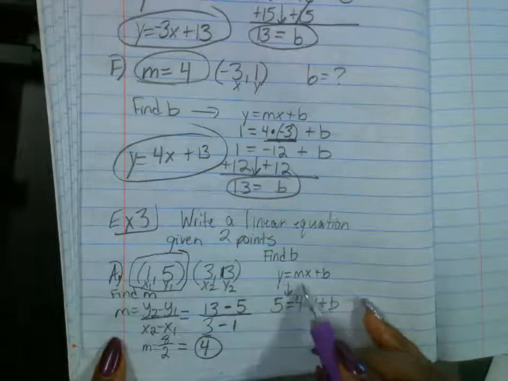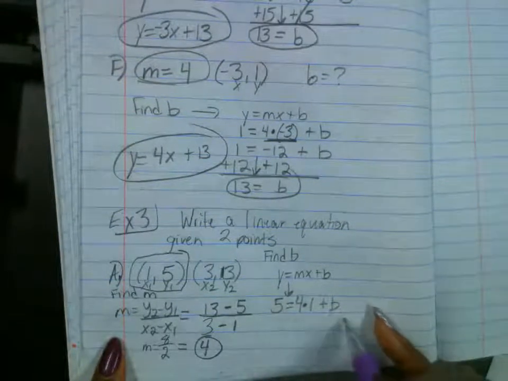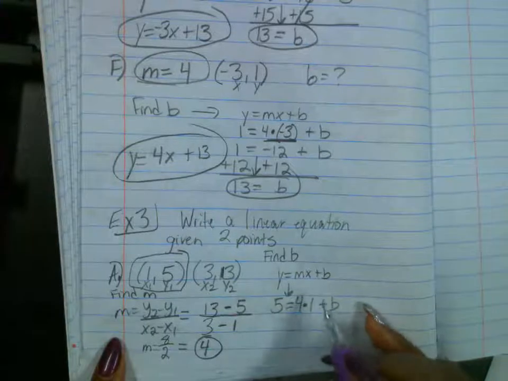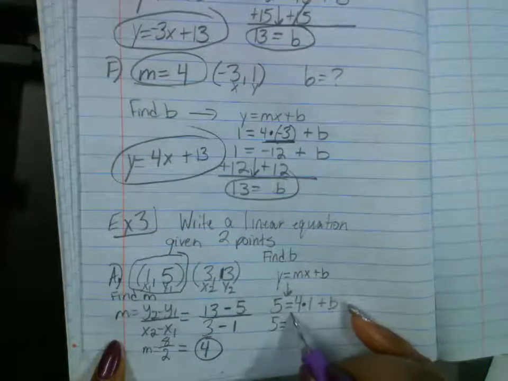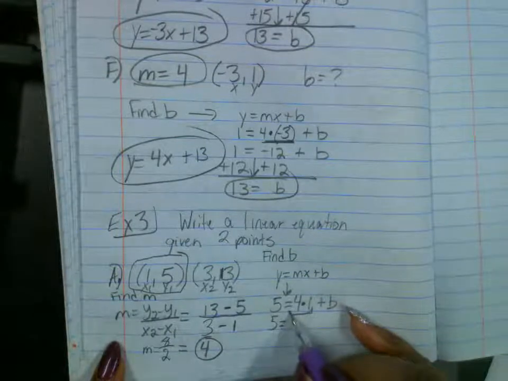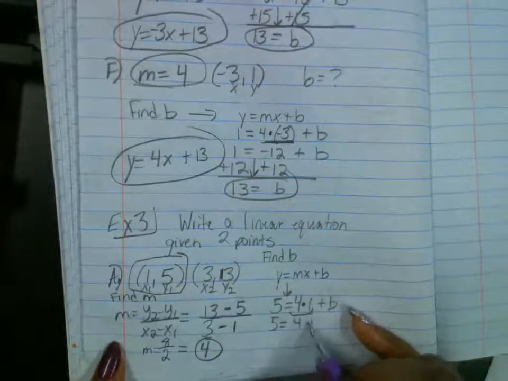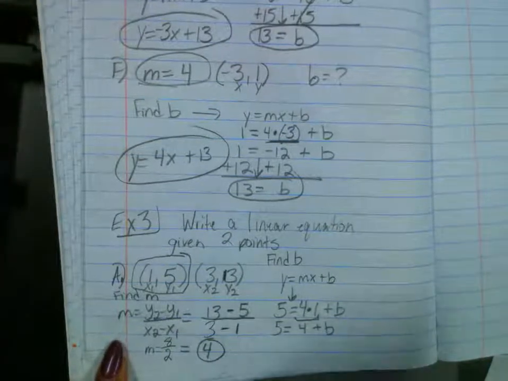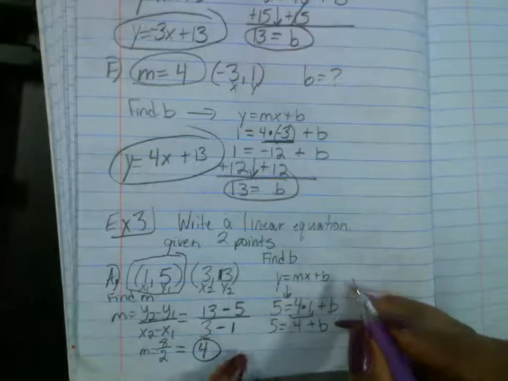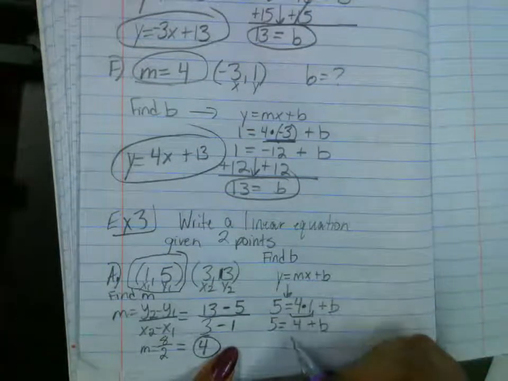We already wrote y equals mx plus b. We substituted, so now what do we do? Multiply. So 5 is equal to, when we multiply, 4. Then we have plus b. How do we get b by itself? Subtract 4. Good job.